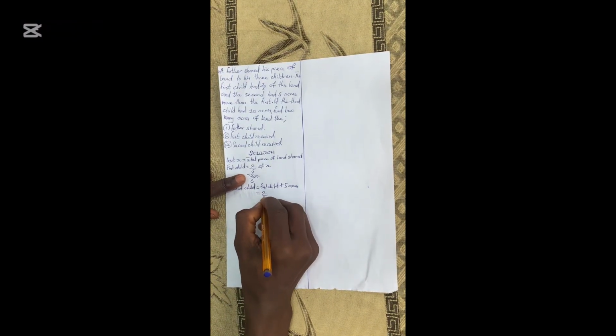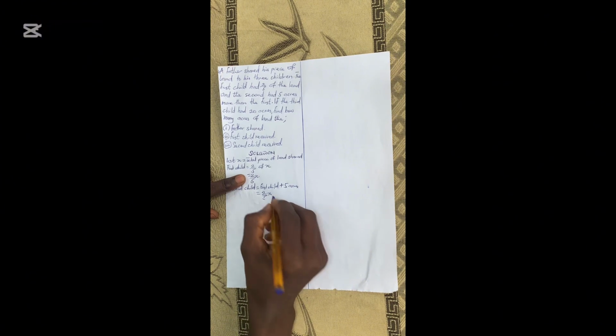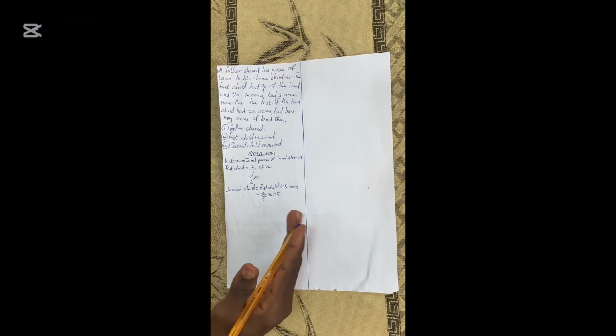So what's the first child's share of the land? His was 2/5 what? X. And then plus what? 5. Now, we can leave it like this and go ahead. However, I have some word of caution.